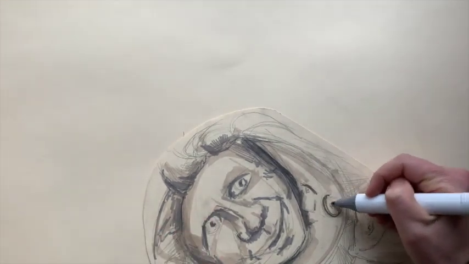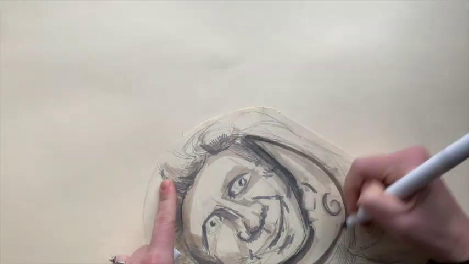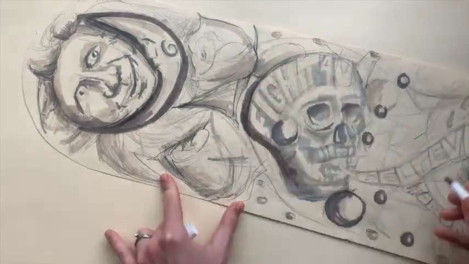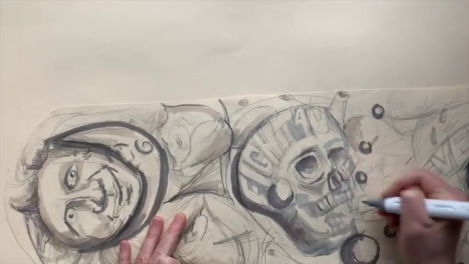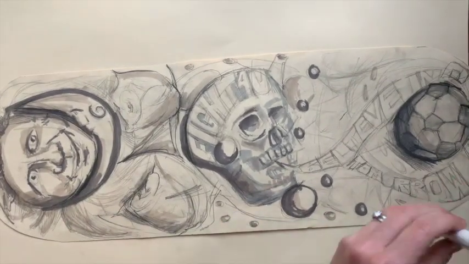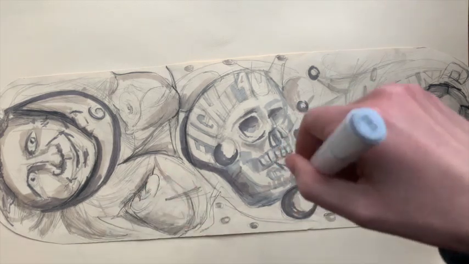One thing I want to point out too is notice how much I am rotating the board, right? And I'm actually standing for most of the time when I'm drawing. Often we get kind of stuck when we're working because we're sitting and we're not moving very much.